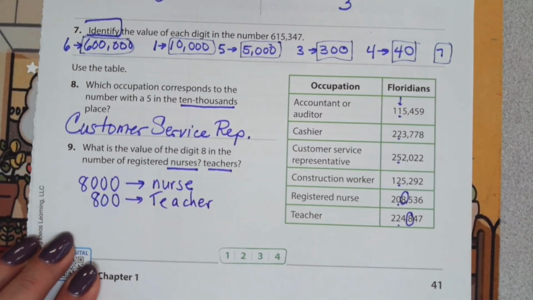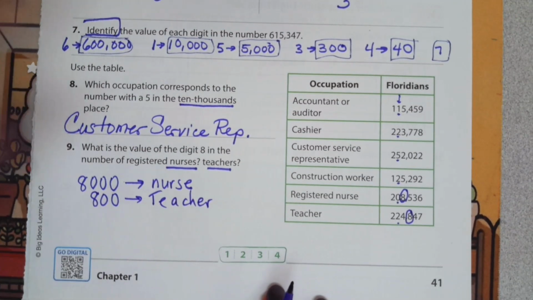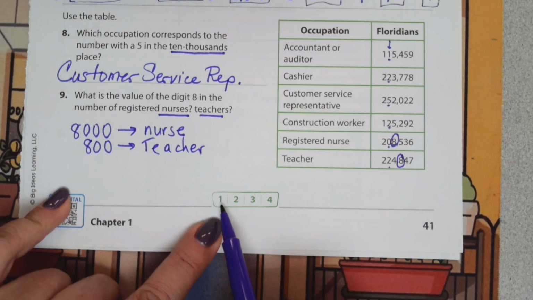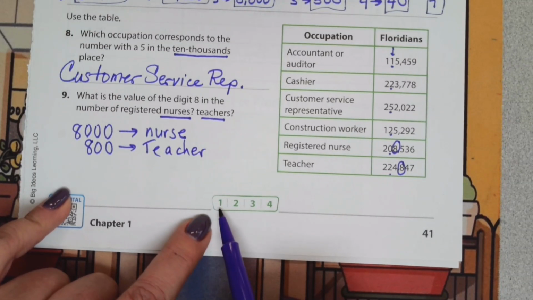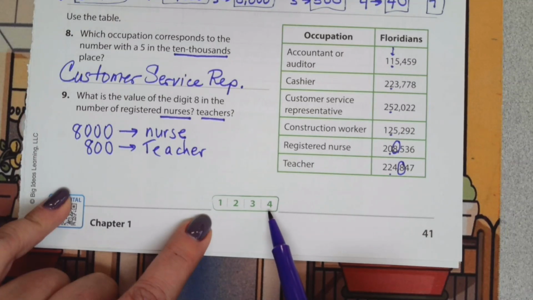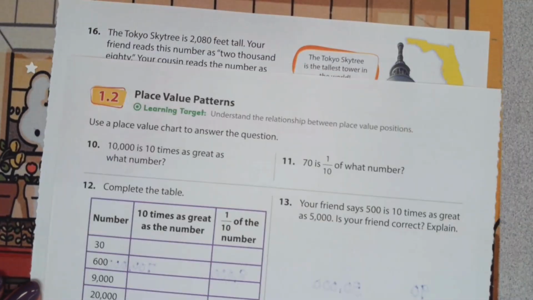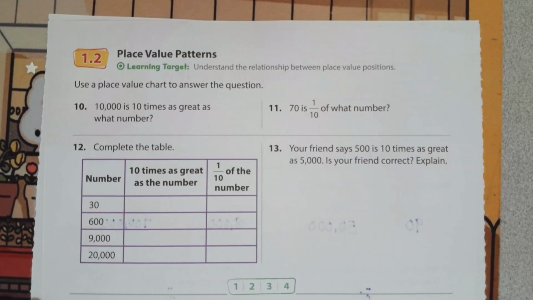Okay? Now, we have reached the 1.1 lesson practice. So I want you to rate yourself. If you didn't do so well and you need more practice, you need to circle the 1. If you did almost all of them correct, put a 4. If you're in between, a 3 or a 2, depending on how you feel. That way you know how to go about practicing for the test. Okay? Let's go on to lesson 1.2 practice.